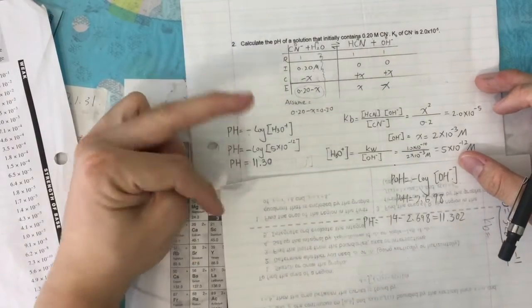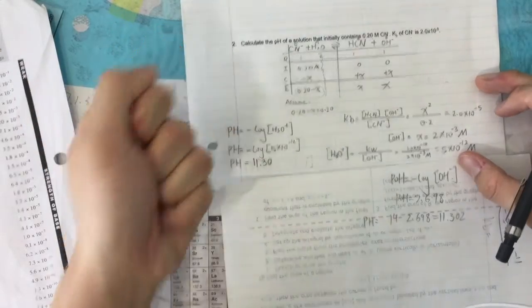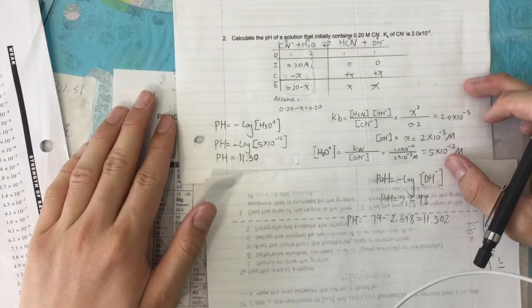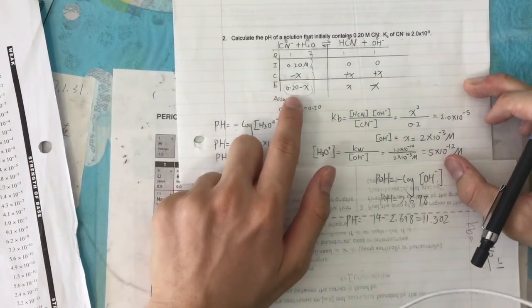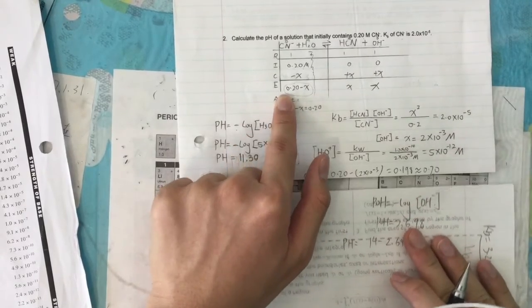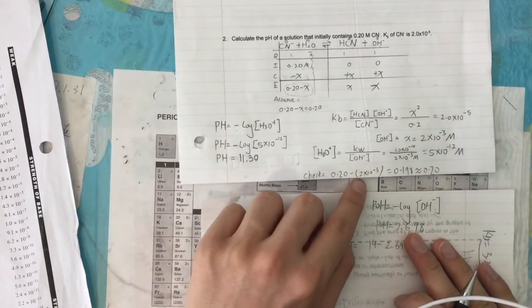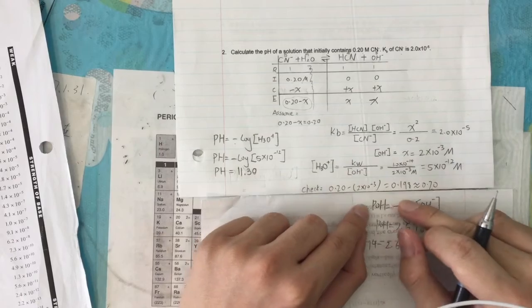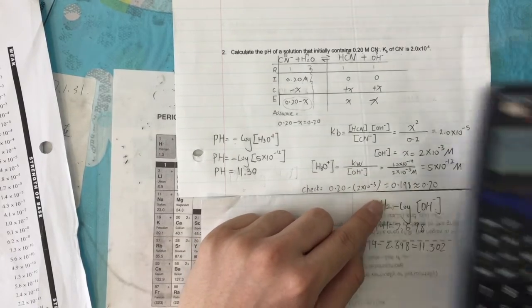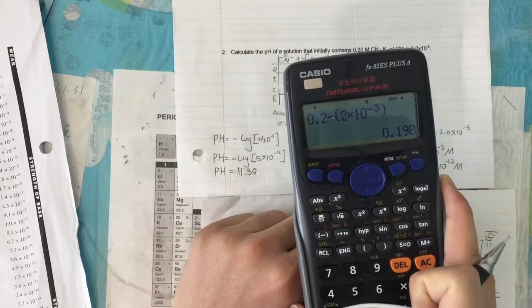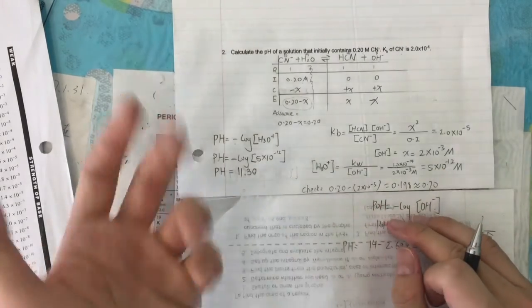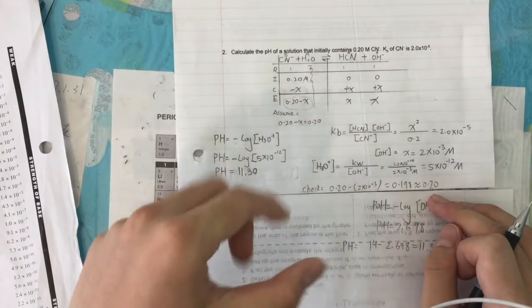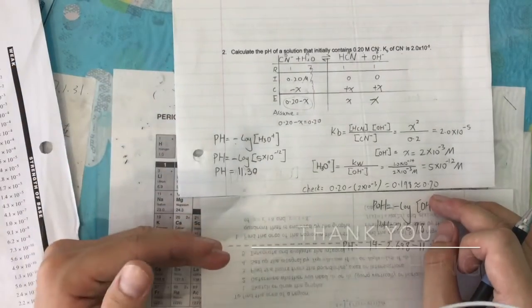As you can see, there are two methods that we can use to solve this type of question. Lastly, if you want to make sure your answer is correct, I always check my answer. To do so, use 0.20 subtract x, which we calculated as 2 times 10 to the negative 3, and I think the answer is 0.198, which, considering significant figures, is similar to 0.2. The two consistent answers tell us our procedure is correct.